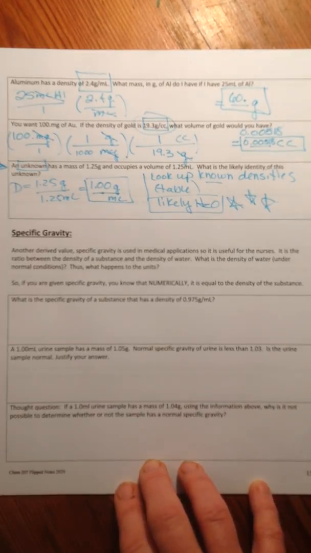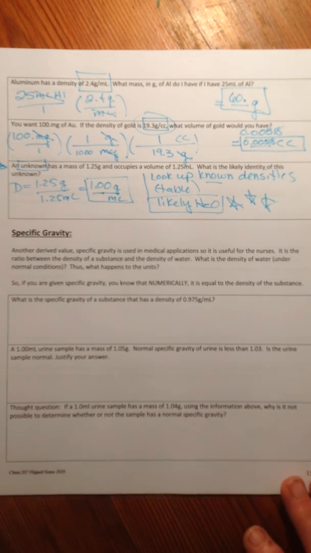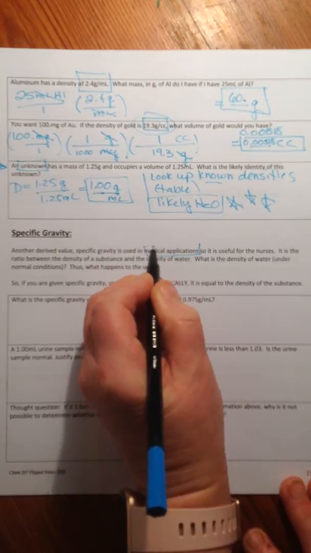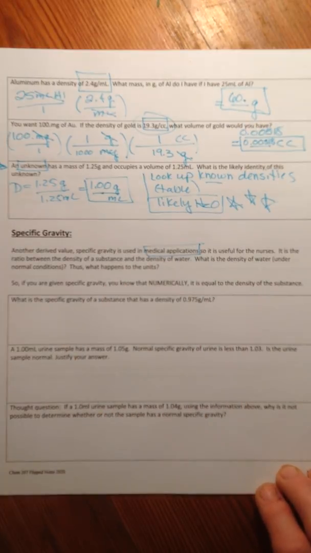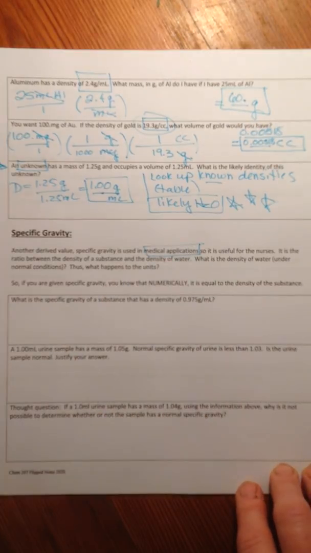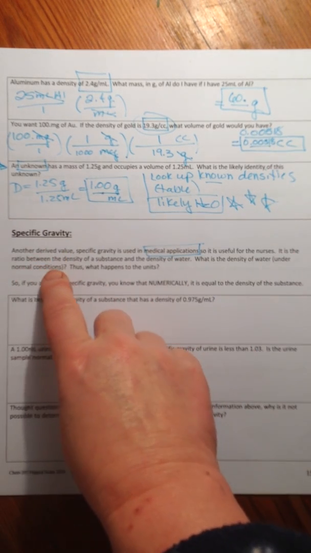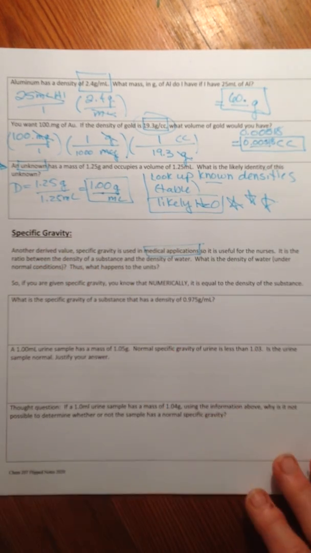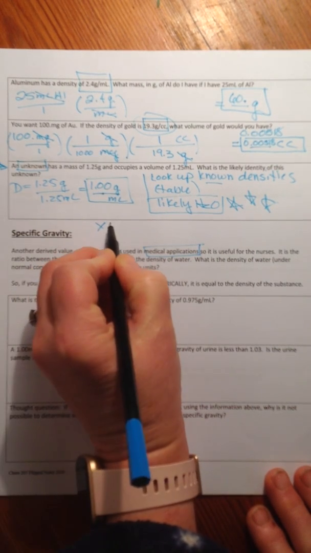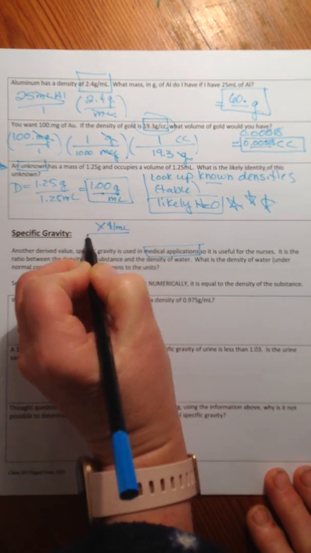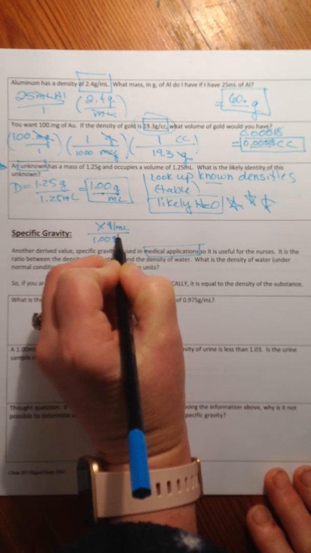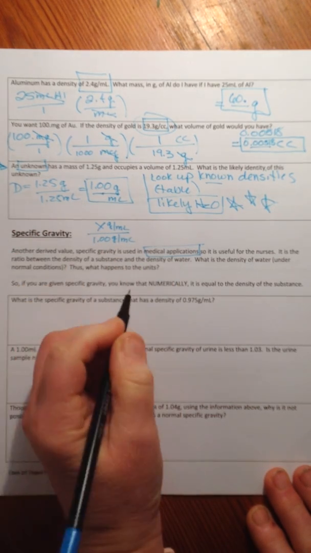Okay? Now, another derived unit is specific gravity, and specific gravity is used a lot in the medical profession. So since many of you are here for medical professions, we like to include this. It is the ratio between the density of a substance and the density of water. So X grams per milliliter divided by the density of water, which is 1.